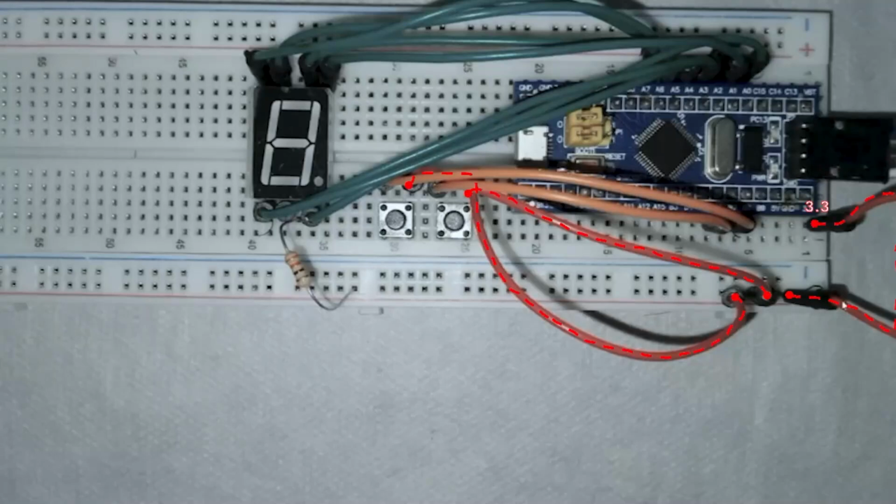and see that this line is connected to 3.3 volts via this red wire, and I've connected two push buttons to pins B6 and B7, and the other sides of the push buttons are connected to 3.3 volts. So when they are pressed, pins B6 and B7 are set to high. And as mentioned, the 7 segment pins are connected to pins A0 through A6 of the microcontroller.